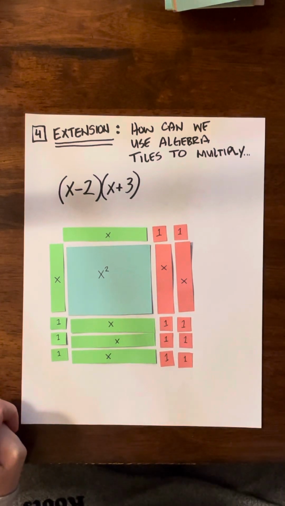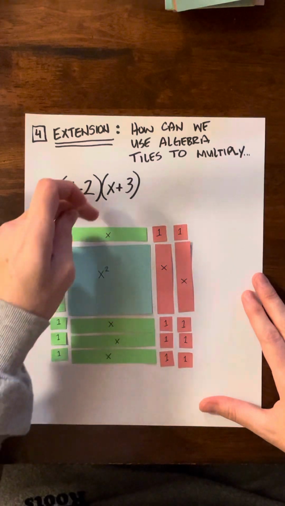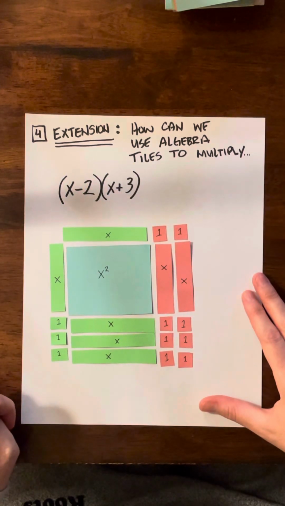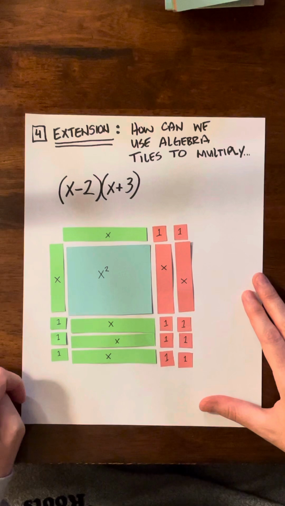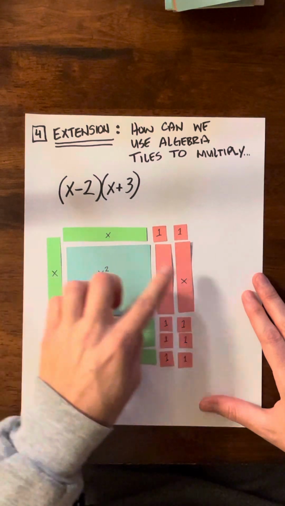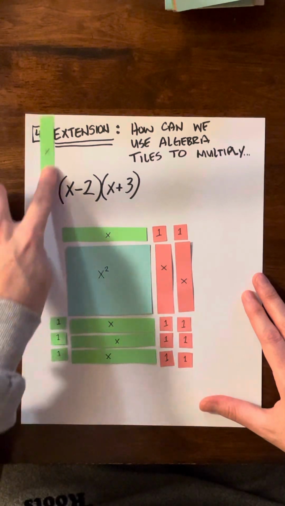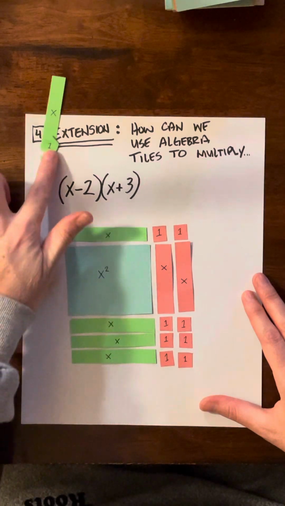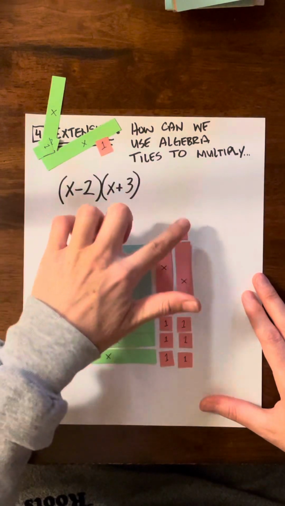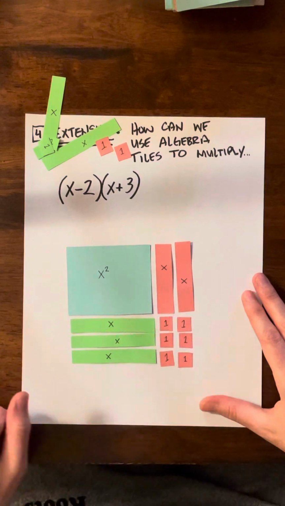Okay, so you can keep these on the side, but sometimes it can get confusing and you might accidentally add them. So what I like to do is after I complete our square, I move them out of the way because we don't need them anymore. We just need the inside.